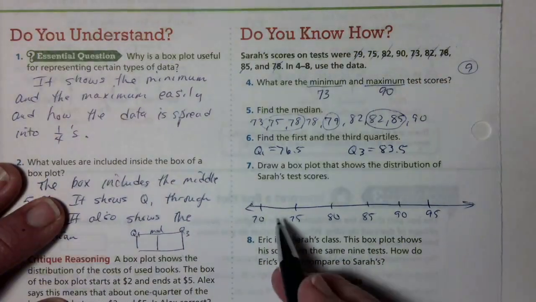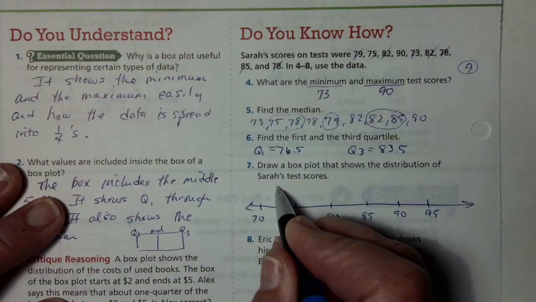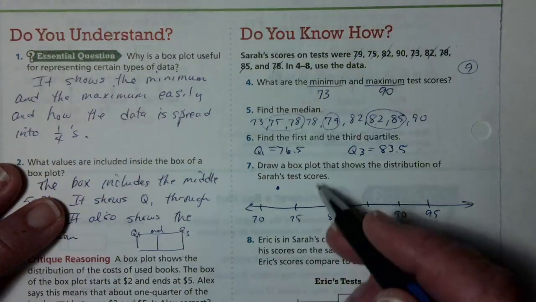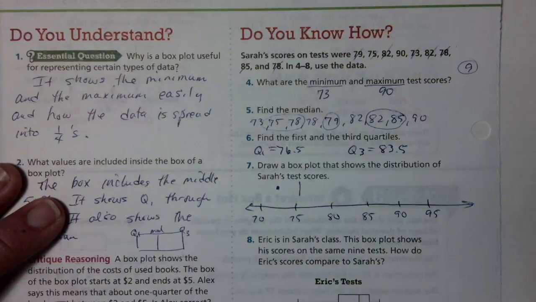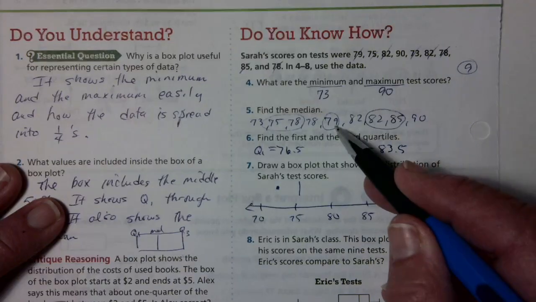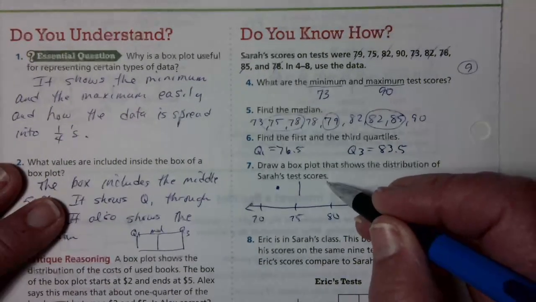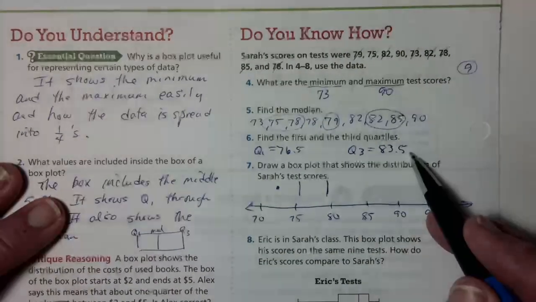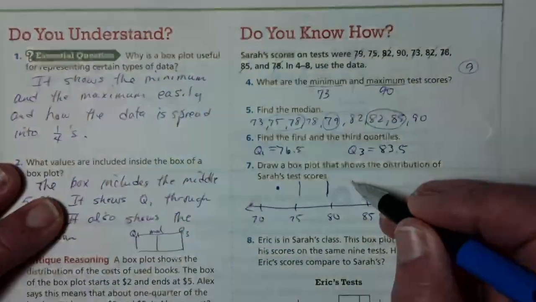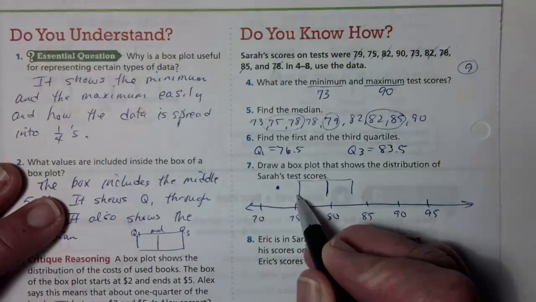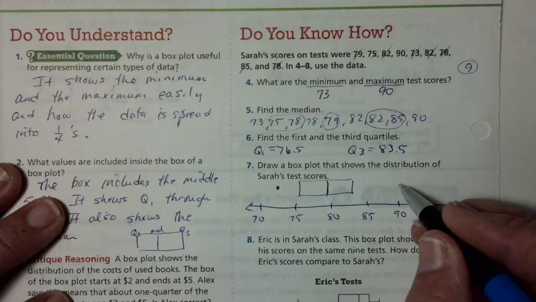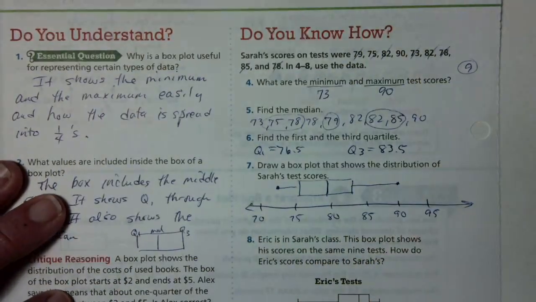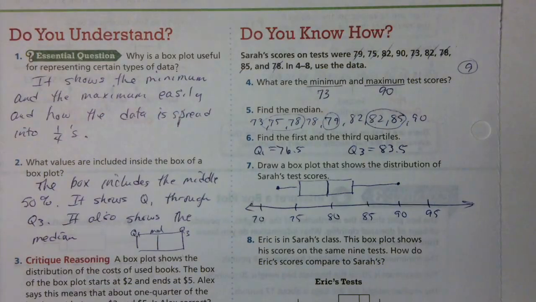So 73 is a dot. So 73 would be right about there. And my Q1 is 76 and a half. It's going to be a little past 75, so that's a line. My median was 79. It's up here in number 5. It's just almost to 80. That's a line. My Q3 is 83 and a half, so it's going to be a little past the halfway mark there. Close up our box. And 90 is down here as our maximum. So attach our lines, and there you have your box plot. That matches that set of data.